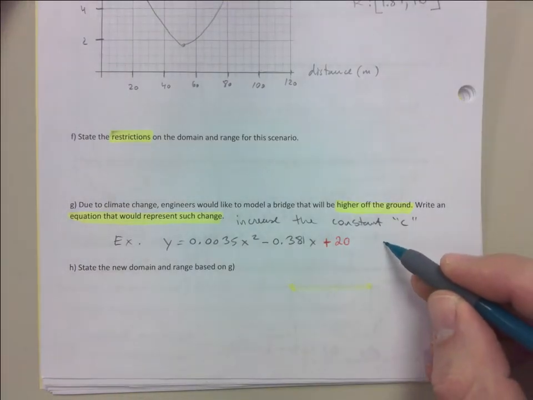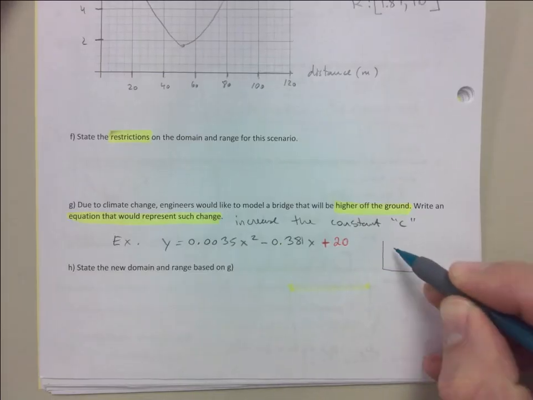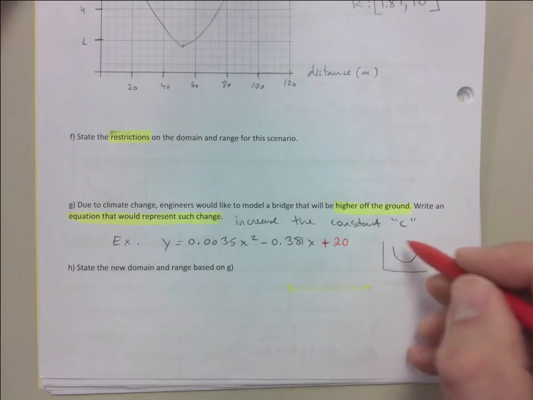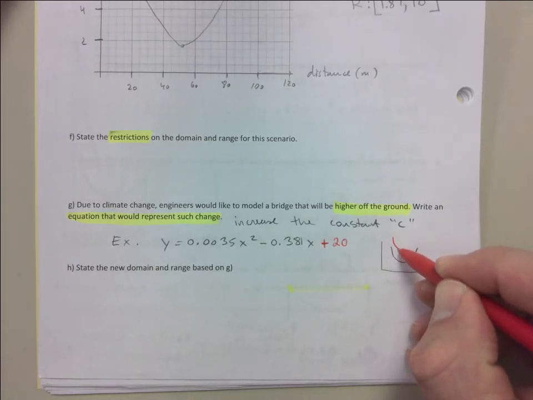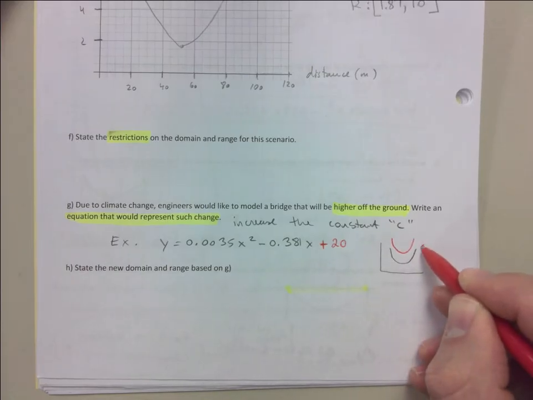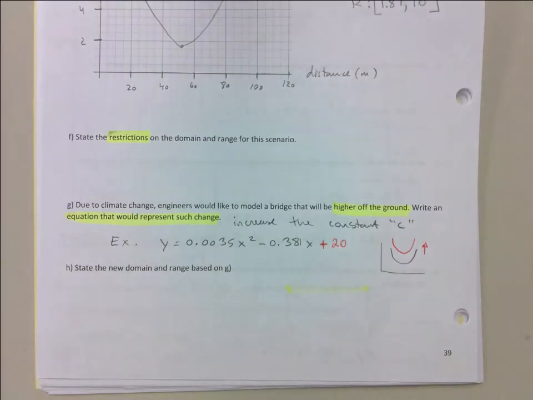If this is the original, the new one would be like this. It raises everything up. If you change C, it raises everything up. If you decrease it, it would do the opposite. You would lower that bridge. You would lower the curve.